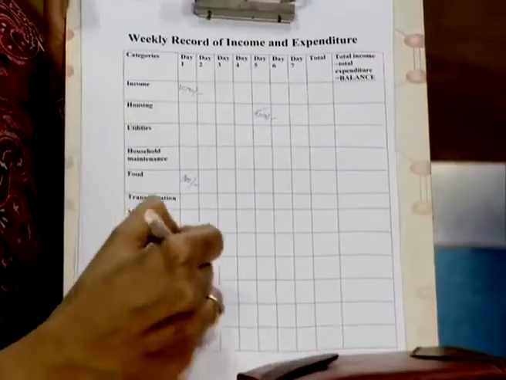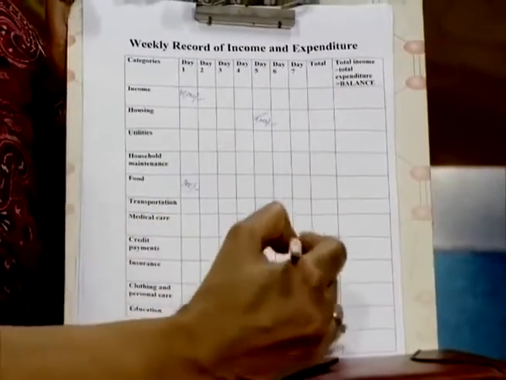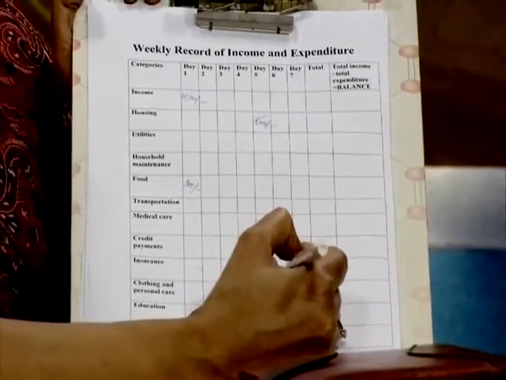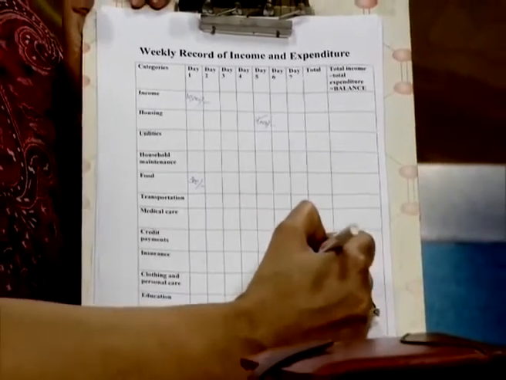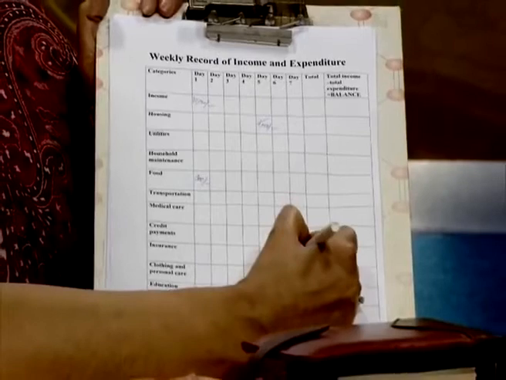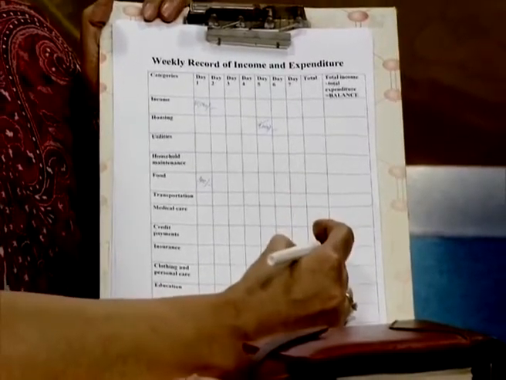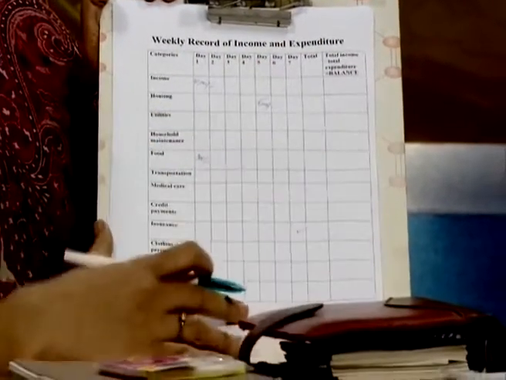Same way, I will have education and insurance to be paid. So you can mention when you have to pay the insurance. Suppose your premium is due on the 7th, so you can tick on the 7th that you have to pay insurance, and this can also act as a reminder, so that towards the end you can check how much you have paid and what payments are pending. Once you have paid, you can tick, and keep a check on the expenditure.